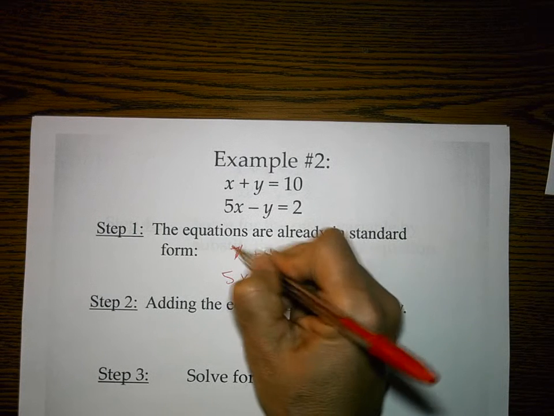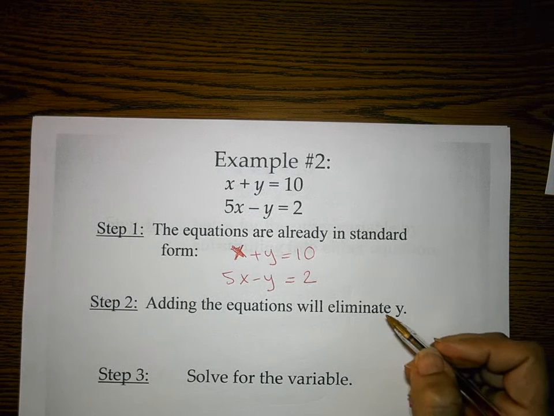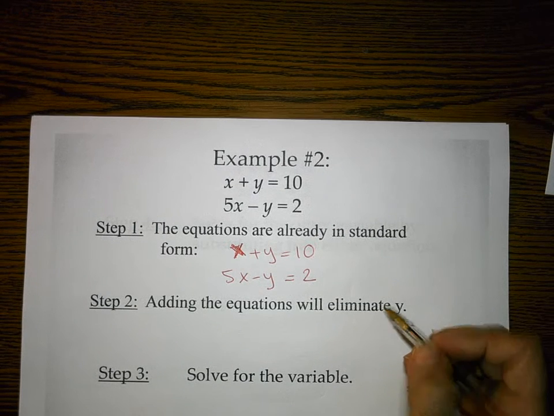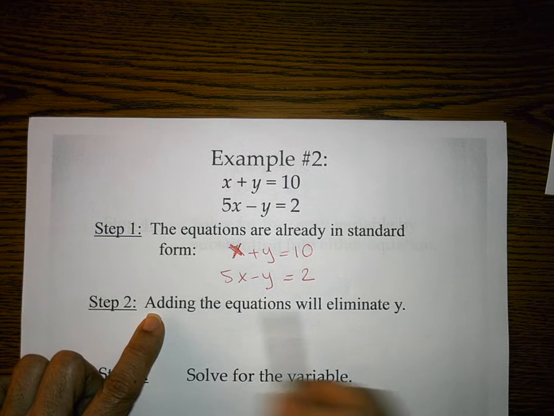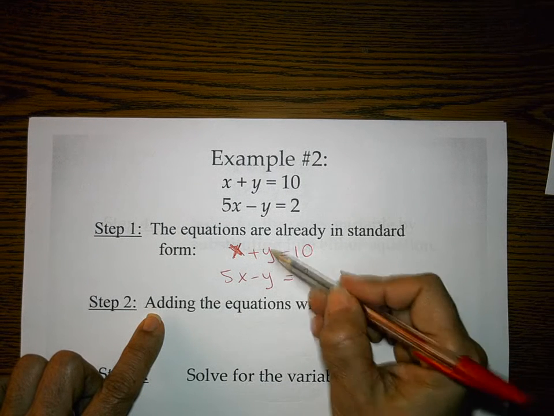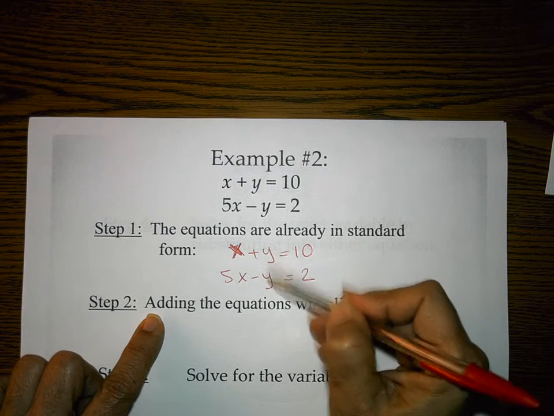As you can see, I messed up over here. They're already in standard form. So nice. So I'm going to add these two equations, and I will eliminate the y values, because I already see that they are opposite of each other.